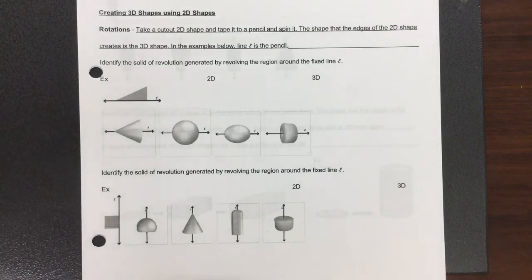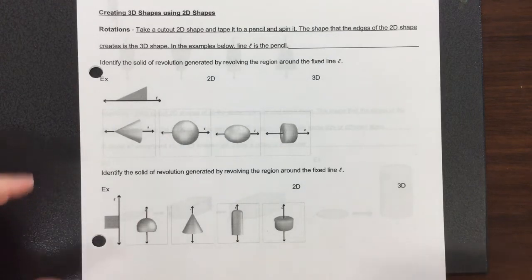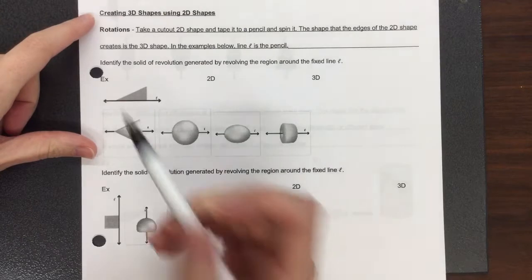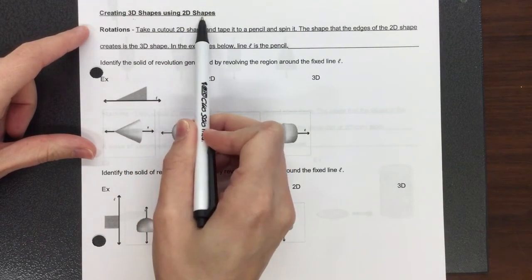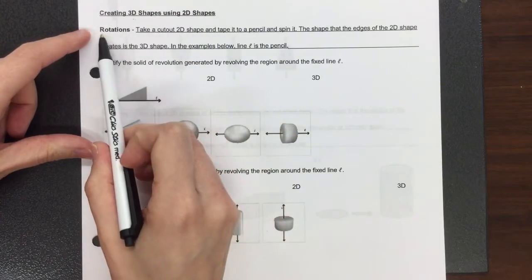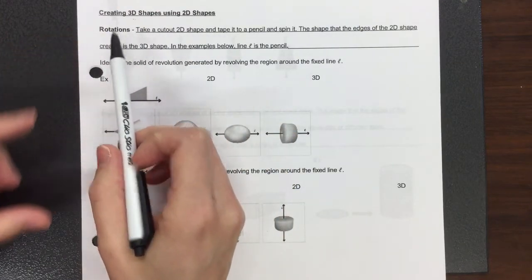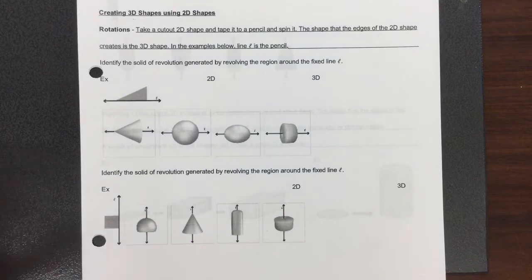Hey guys, in this lesson we're going to look at creating 3D shapes using 2D shapes, and then we're going to take a look at cross sections of 3D shapes. So to start off with, to create 3D shapes using 2D shapes, there's a couple different ways you can do that. One of the ways we're going to talk about is rotations. You can take a cutout 2D shape, tape it to a pencil, and spin it. The shape that the edges make of that 2D shape is going to be the shape of your 3D shape.